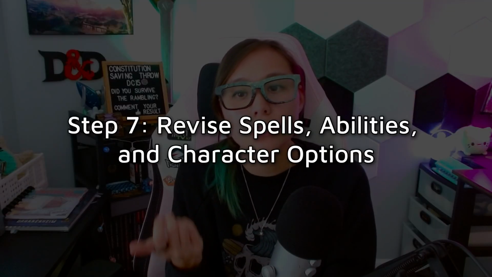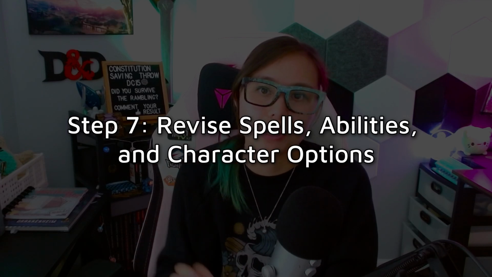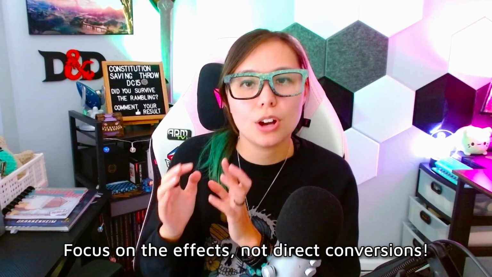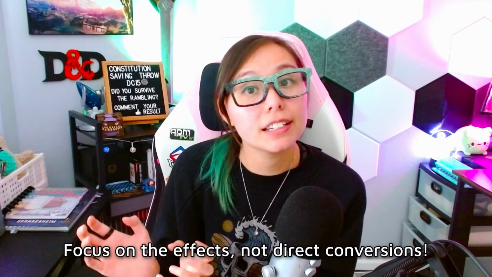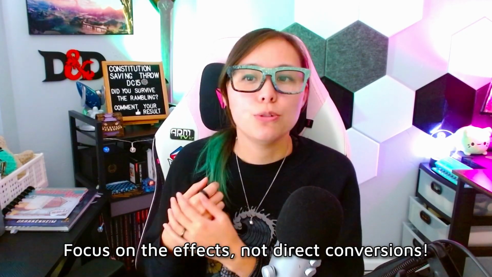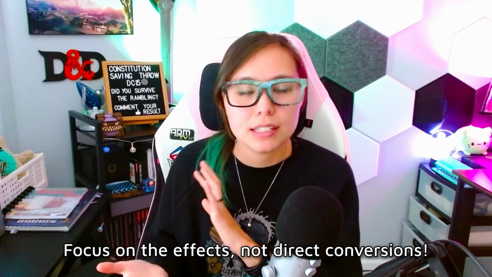Revise your spells, abilities, and the character options. Equivalents might be available. I find most times they aren't. Focus on recreating the effect, not the exact mechanic. You can apply this to things like the abilities and the character options as well. Consider what options you might want to port over to the new system and how. Shadowdark, you probably don't want to do that. The whole point of Shadowdark is to be a simpler version of 5e. So if you start importing subclasses and classes from D&D, just play D&D.